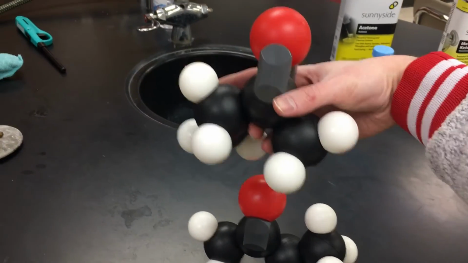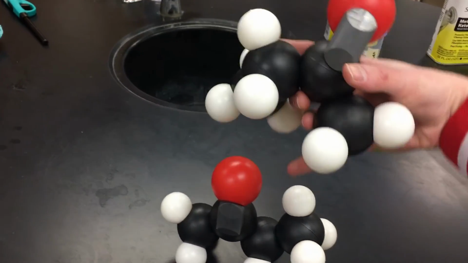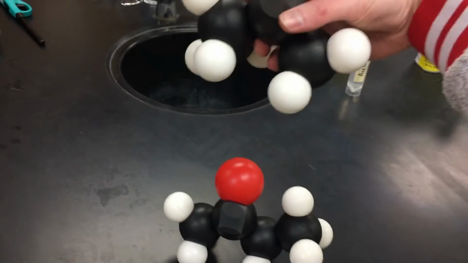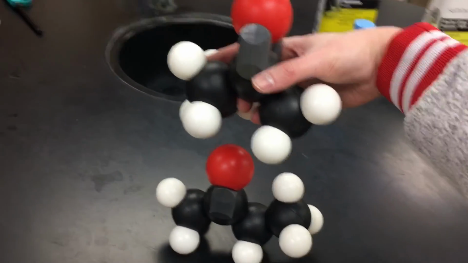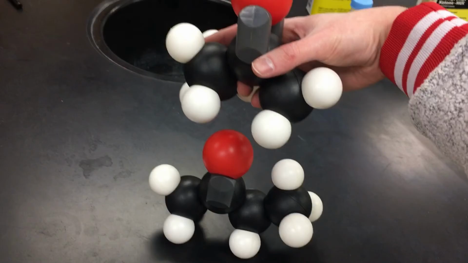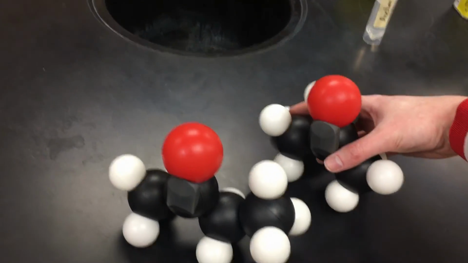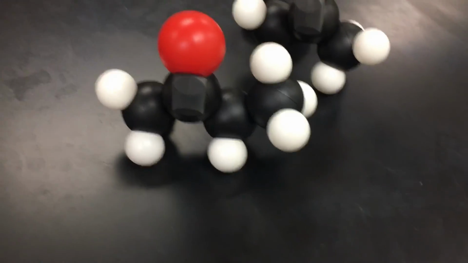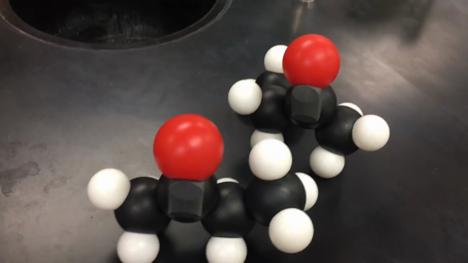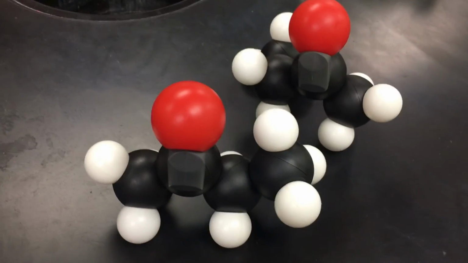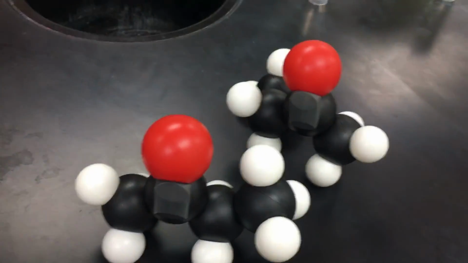So this partially positive carbon is going to attract to the partially negative oxygen right here, and there's an intermolecular force. It's a dipole-dipole force, which again is stronger than the dispersion forces between butane, the just C4H10 molecules with no oxygen in there, just all nonpolar stuff. So this will hold together as a liquid.